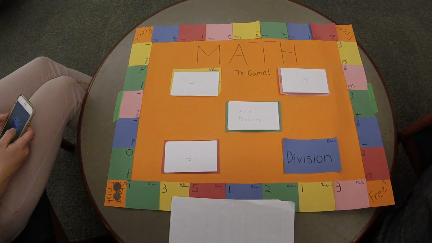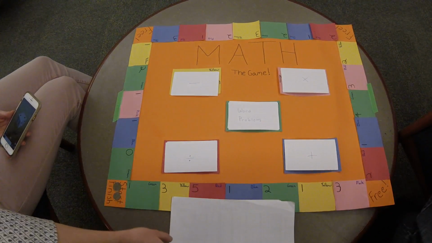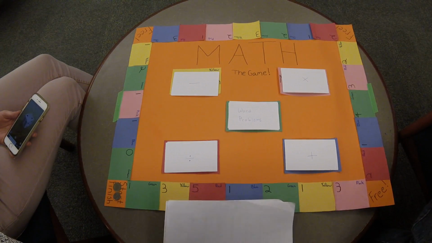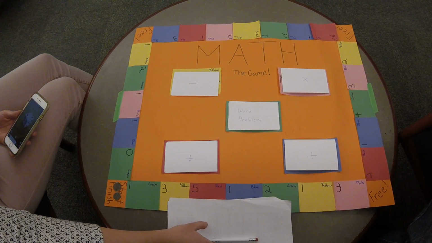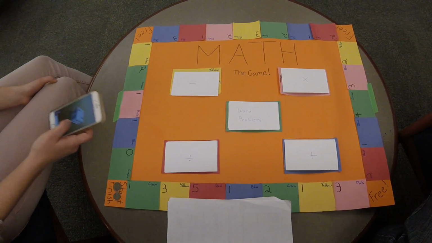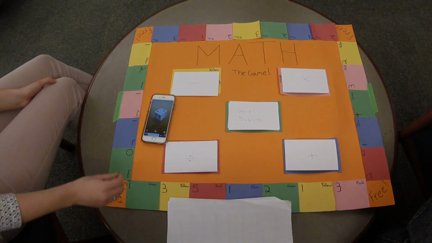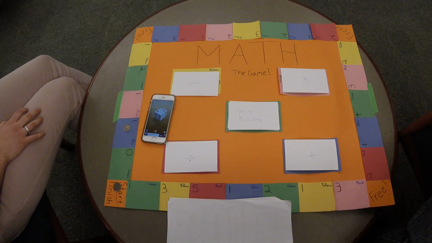So Maggie and I are going to play this game just a few turns just to show you an example of how to play. And we also have paper with a pencil over on the side here in case any students need some help with the math problems. So I'll roll the dice first. 2, 1, 2. So it is an addition question.